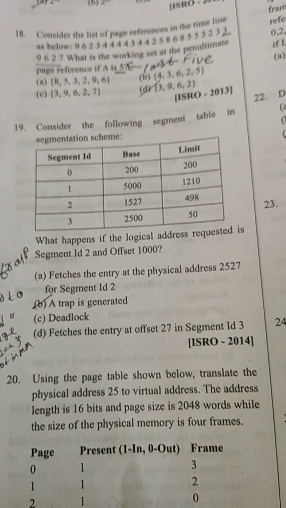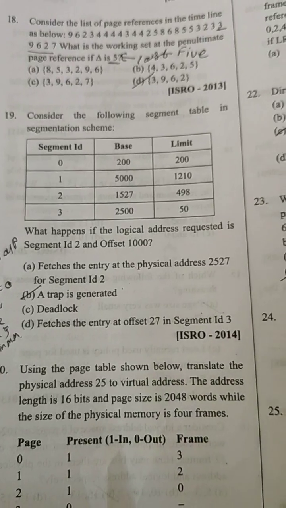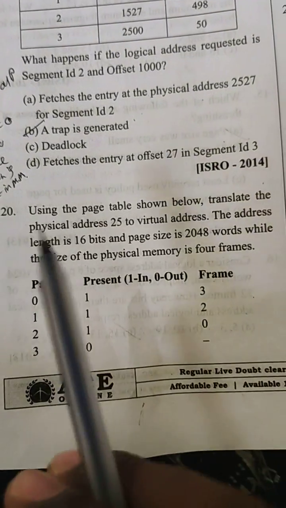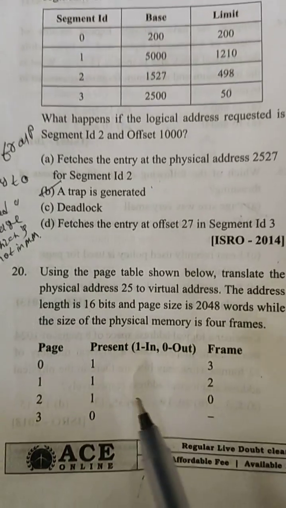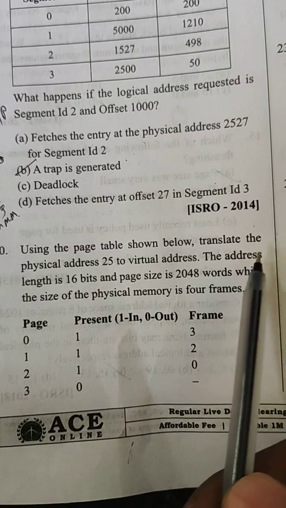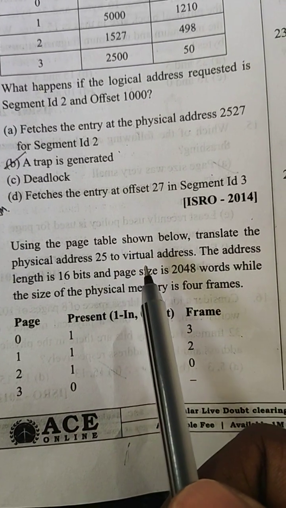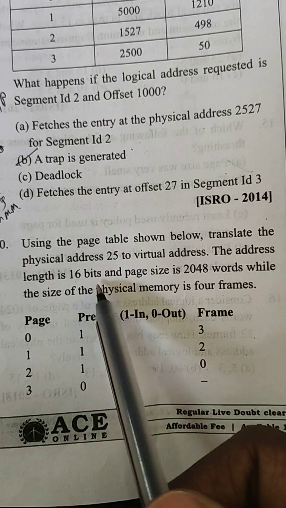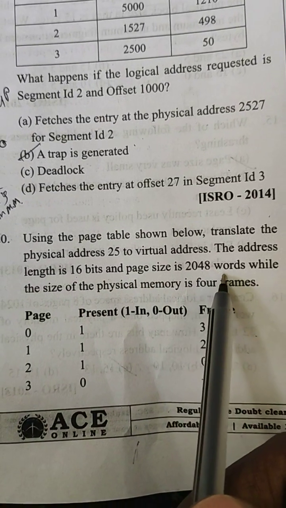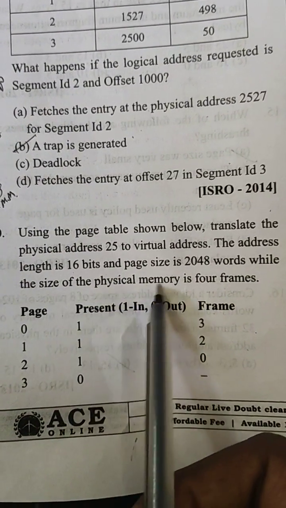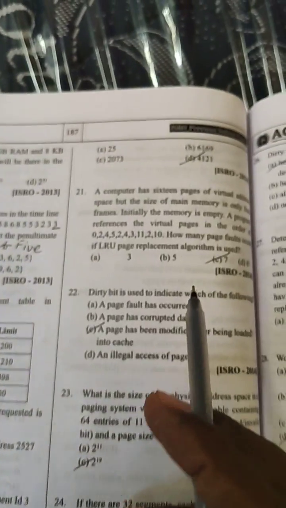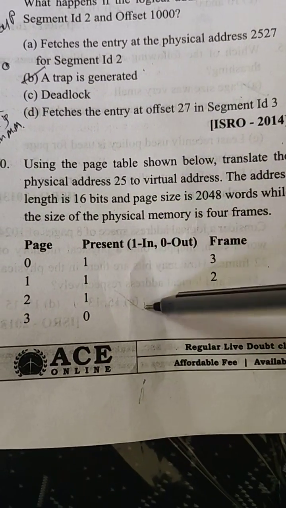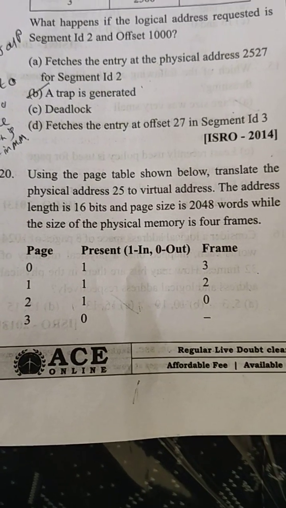Okay, using a page table shown below, translate the physical address 25 to a virtual address. The address length is 16 bits and the page size is 2048 words, while the size of the physical memory is 4 frames. Pages present 1, out 0.